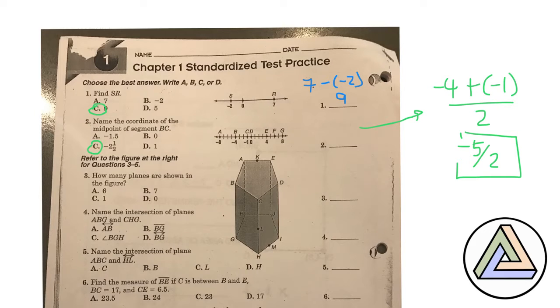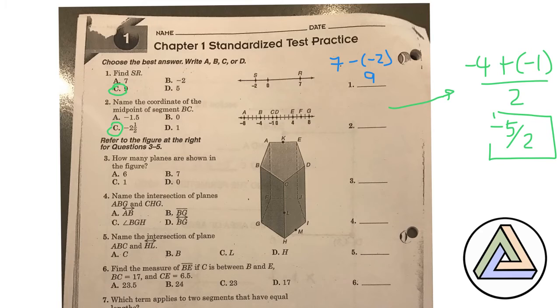All right, so let's see. Refer to the figure at the right for questions 3 to 5. First off, how many planes are shown in the figure? I would start with just taking the top and bottom into account. There's the top, which is 1, and the bottom, which is 2. We could even do a tally. Then I would take into account the edges of the top just to avoid confusion. That's 1, 2, 3, 4, 5. So we are looking at 7 planes.